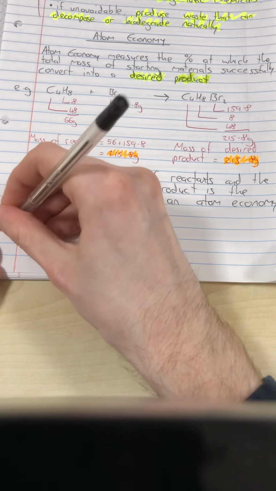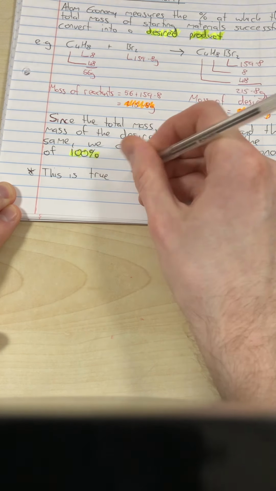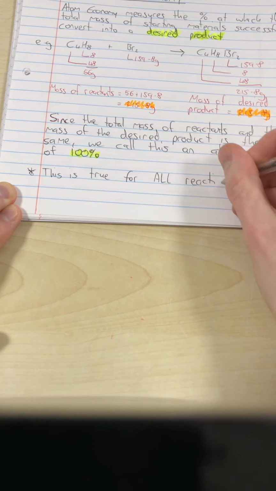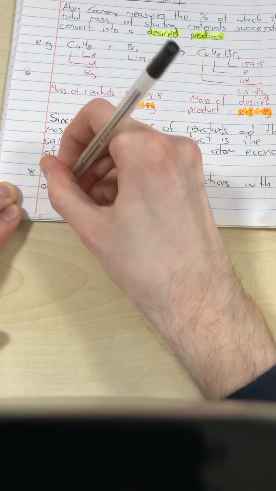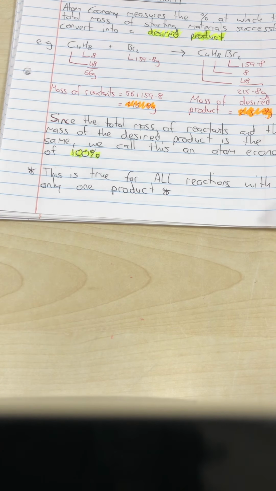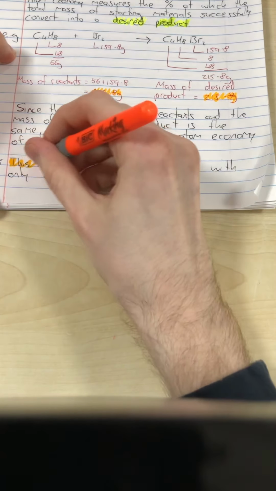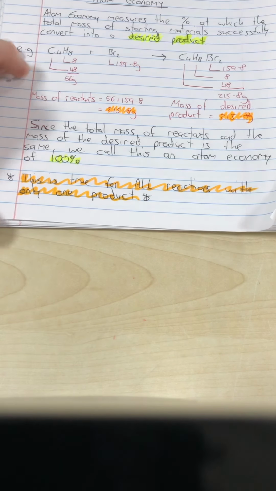Now, the cool thing about this is it's true for all reactions with only one product. Okay, and that's important. Let's highlight that. So this is true for all reactions with only one product.